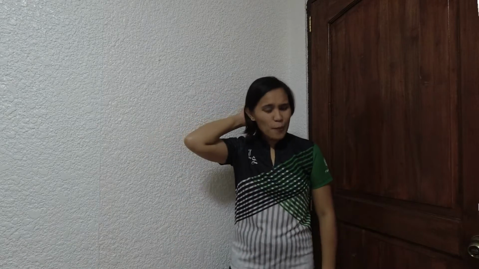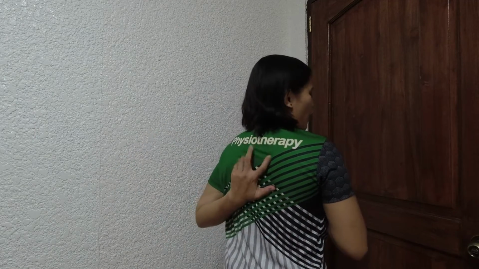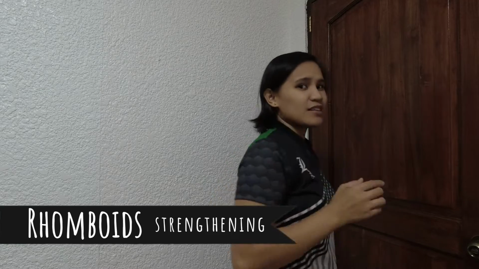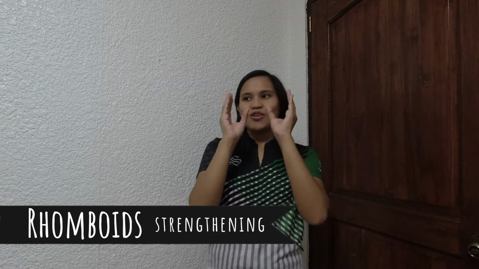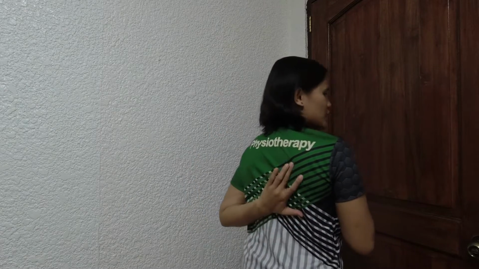For the opposite exercise, which is the strengthening of the rhomboids muscle located in between your scapula, the muscles found between your scapula and on the lateral aspect of the spine are your rhomboids. What we want to do is squeeze our scapula together so that it produces an isometric, or constant, contraction of the rhomboids.